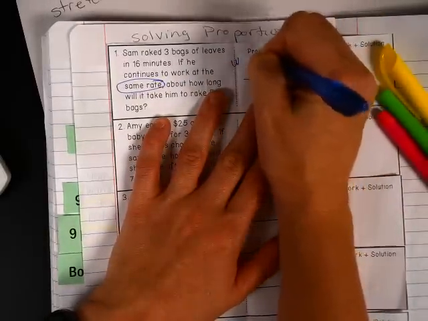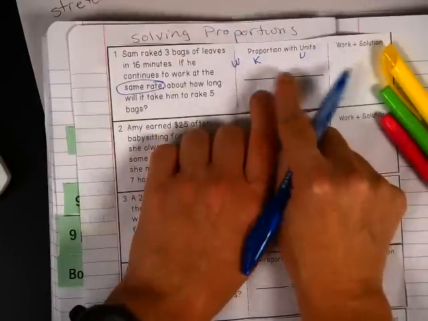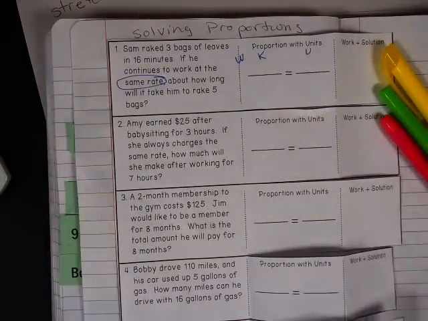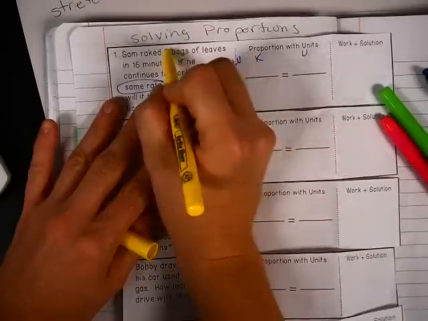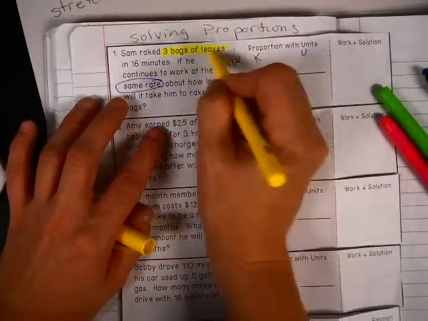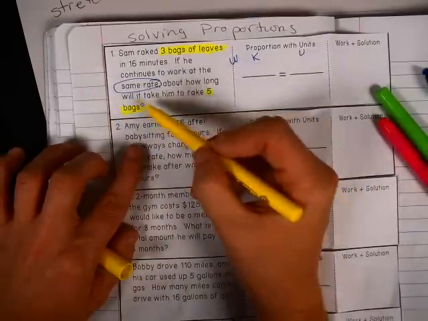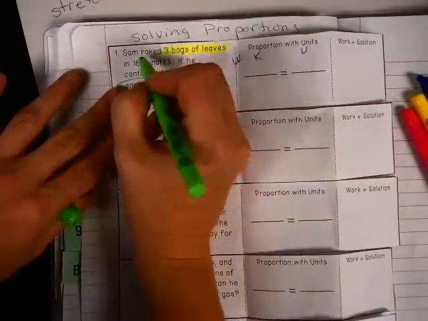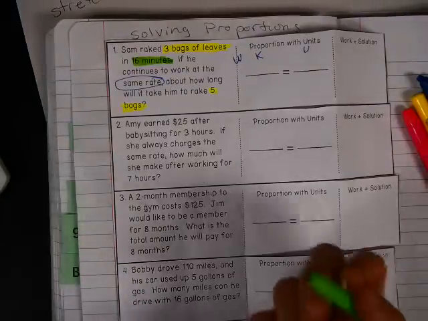Okay, so we have our proportion already set up. So we're going to do WKU. Remember, the K is above one of the proportions, the U is above the other, equal in the middle, and then we're going to put the words to the side here. So, what are we comparing? Well, let's look at our numbers. So far I have 3 bags of leaves. That's something I have. There's a number. Do I see leaves anywhere or bags? Here's 5 bags. There it is. So those are 2 things that are the same. And then minutes. There's my other one. I have minutes. But I don't have another word for it.